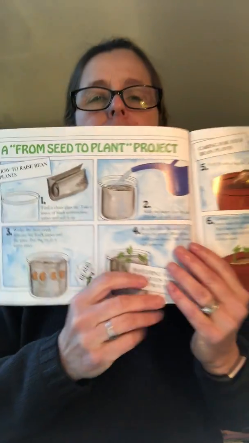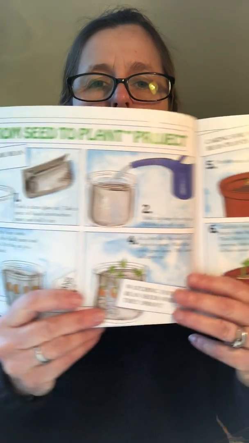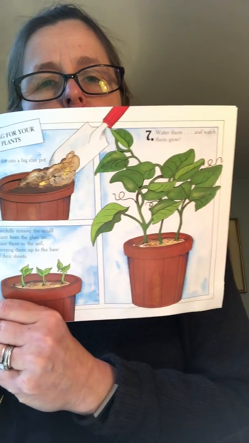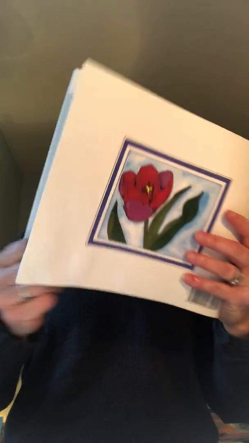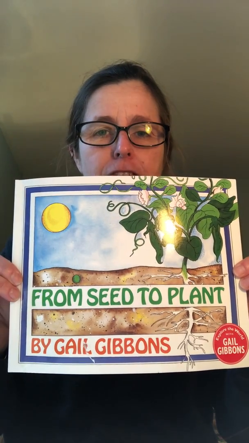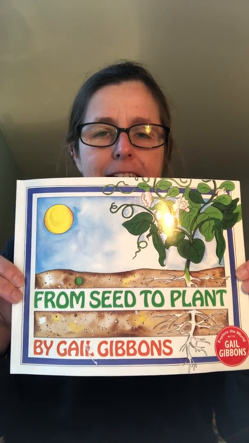And then the back of this book has some projects for growing some things. And I'm going to do a little separate video about that and show you some things that I'm going to try to grow here at our house so that you guys can watch what I'm growing. And maybe you can even try growing some things yourself. Okay, so that's the end of From Seed to Plant.